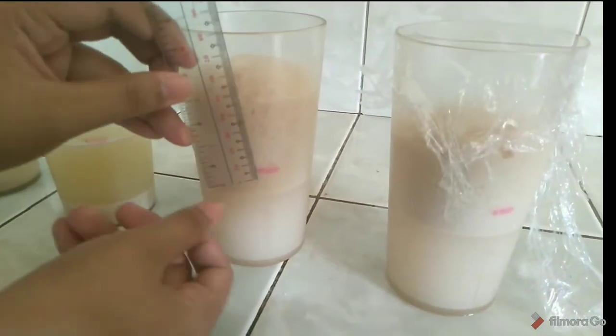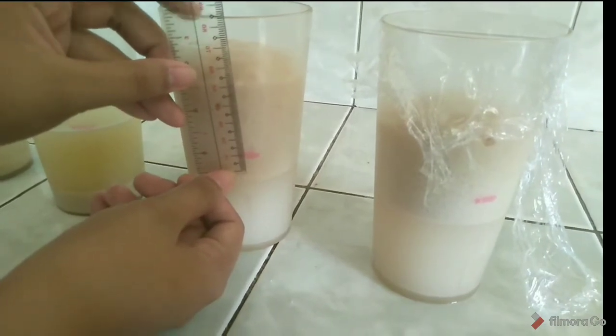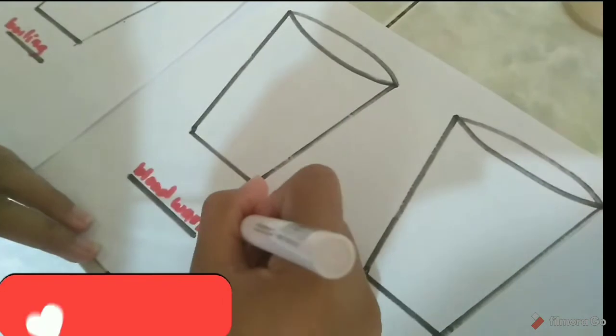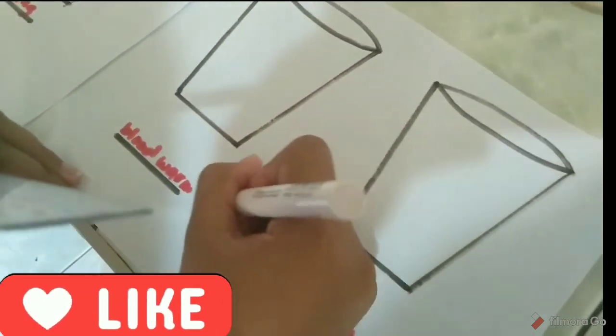To monitor the experiment and keep track of the process, we're going to measure the thickness of the foam and record how it changes over time.